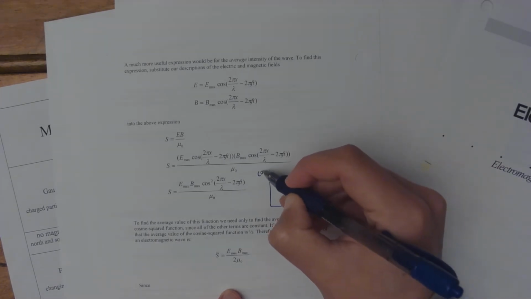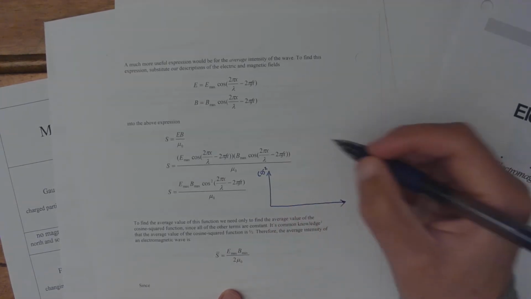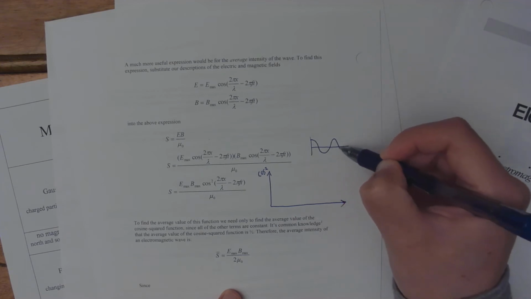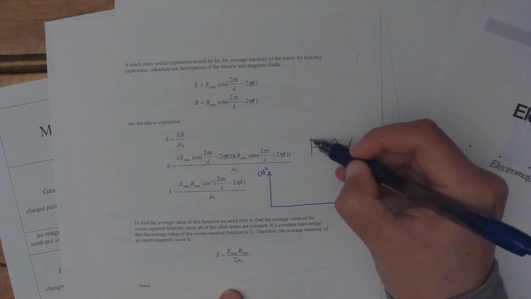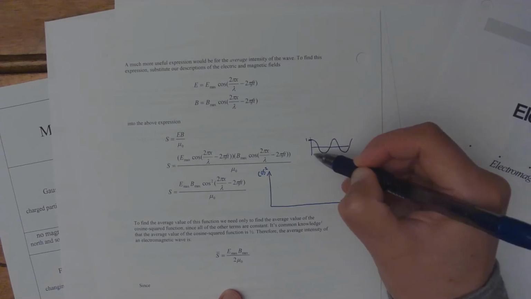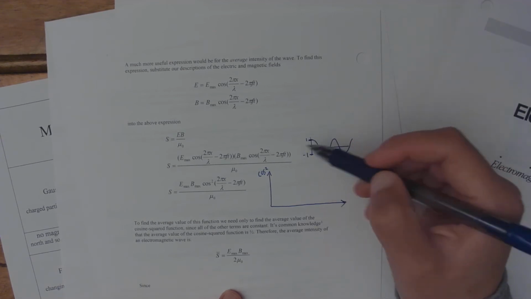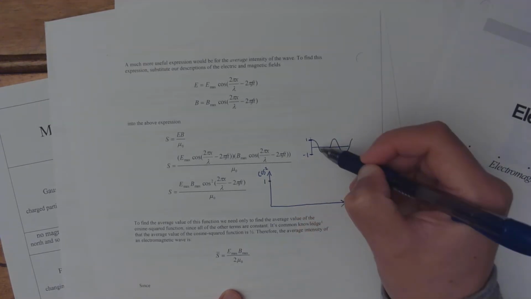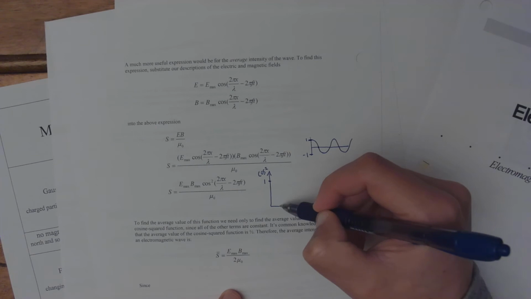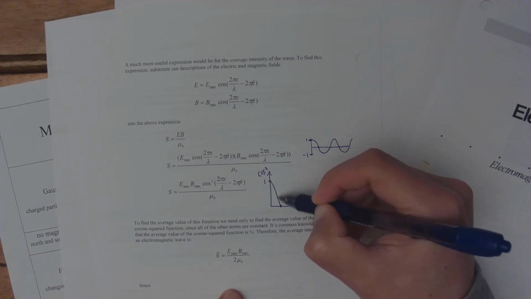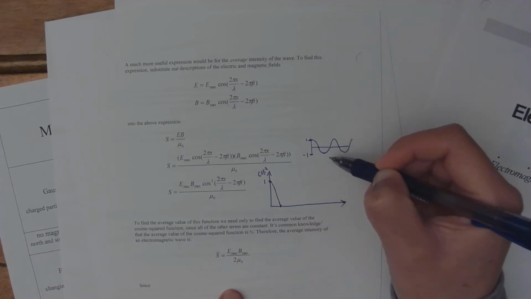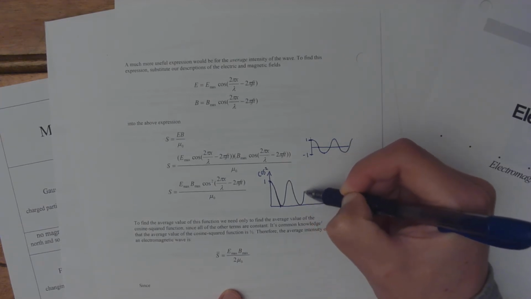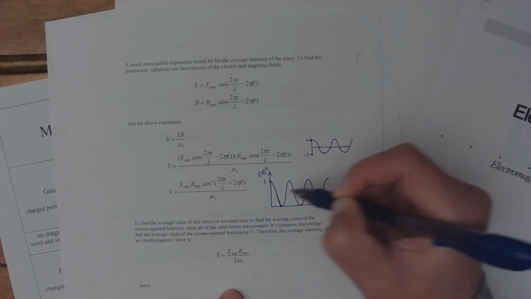So if you look at cosine squared, if you had just the cosine function, it would look like this. And let's say that this is 1, this is -1. So if you square the cosine function, the maximum value that you have here is still going to be 1. Here, you square 0, and you still have 0. It's going to be something like that. And then if you square -1, you get 1. So your cosine squared function is going to look something like this.